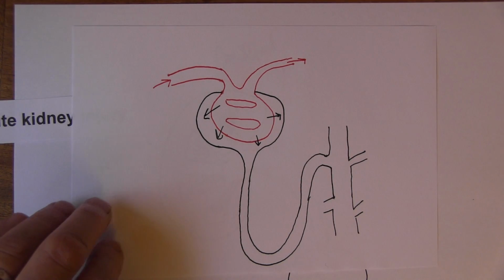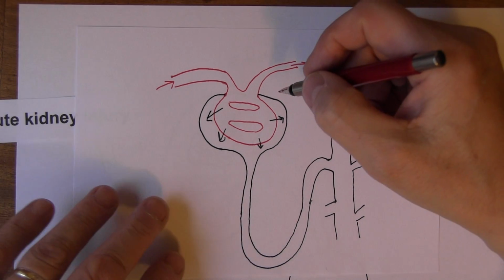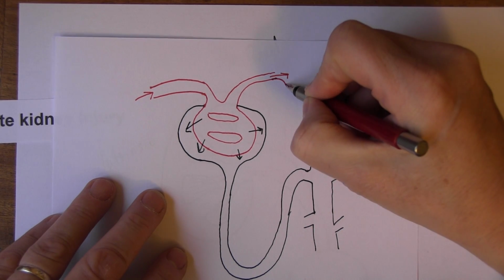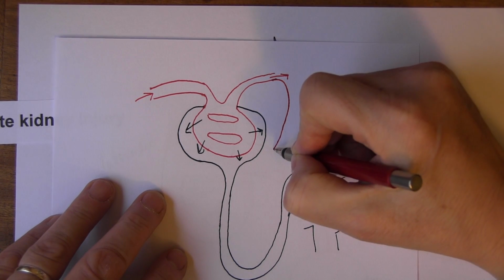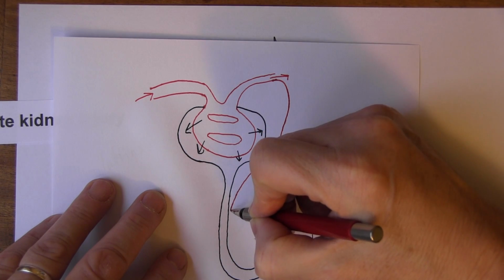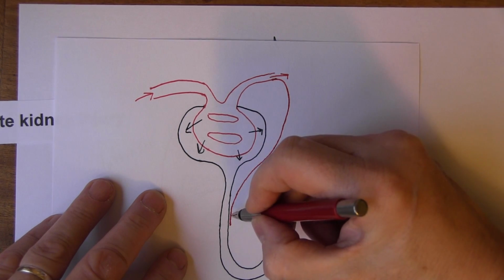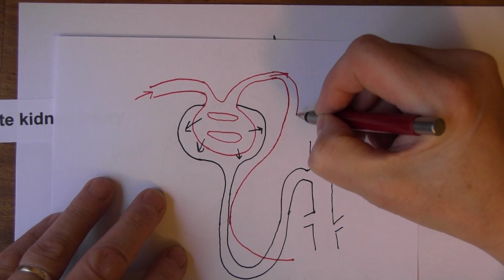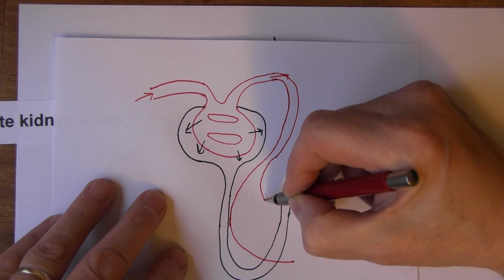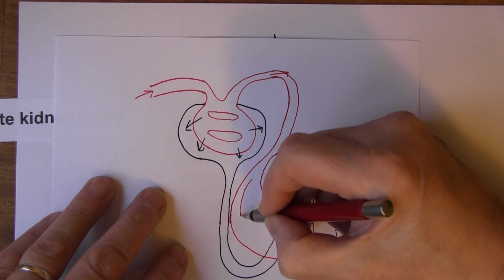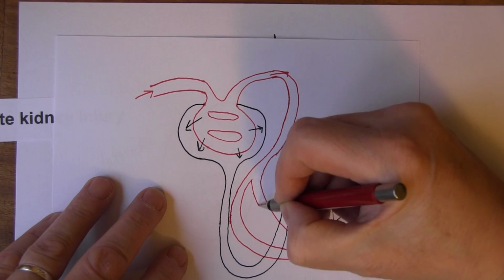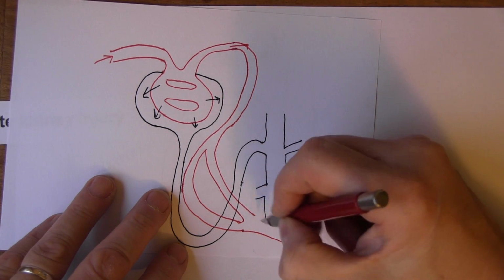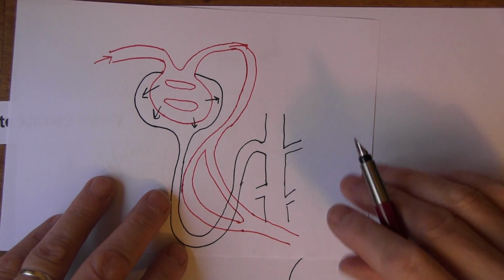But the blood supply of the kidney is complicated because the blood from this vessel here, the efferent arteriole, goes into capillaries, and these capillaries are in very close contact with these tubules. So this breaks that down into lots of capillaries which surround the tubules. Only then does the blood drain into a branch of the renal vein.